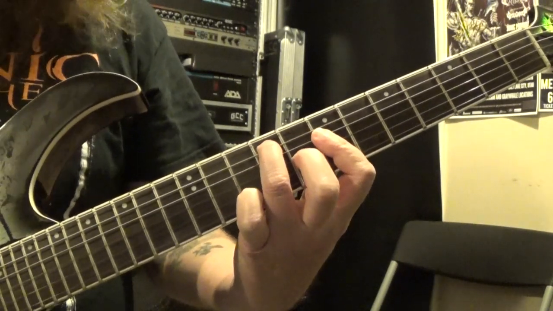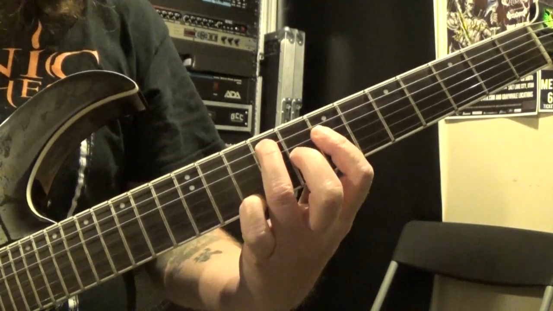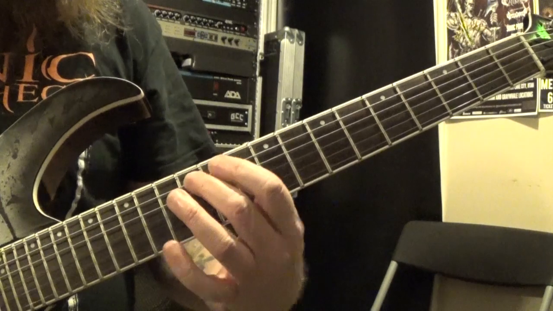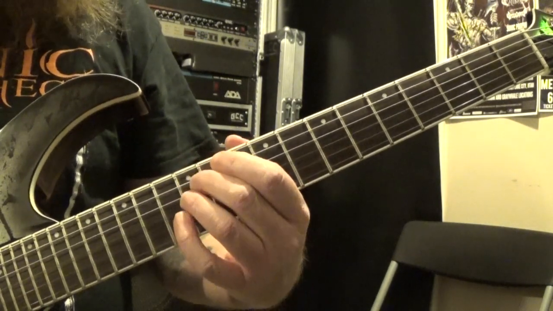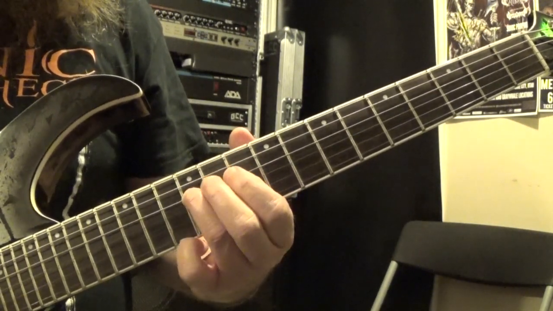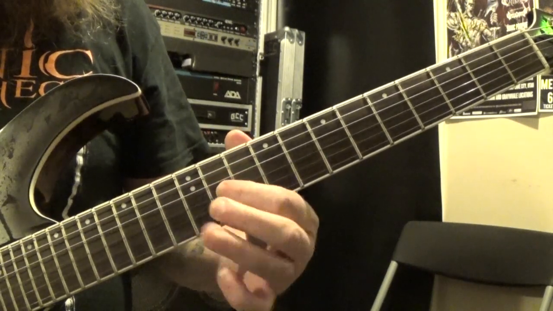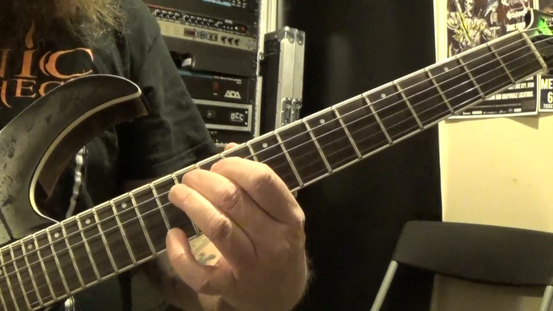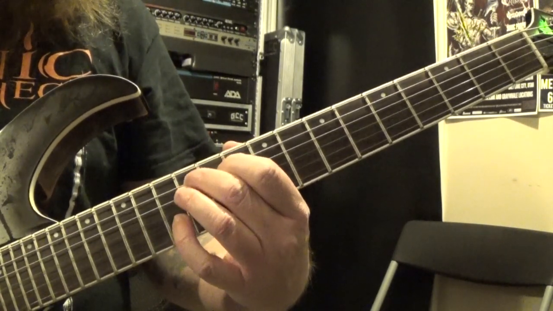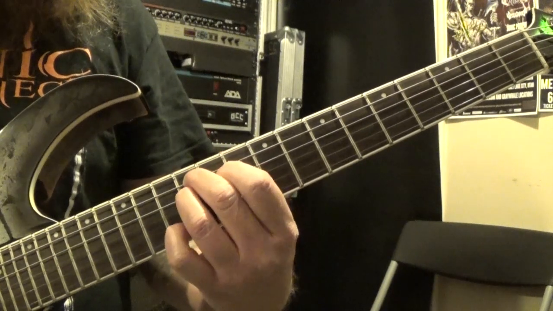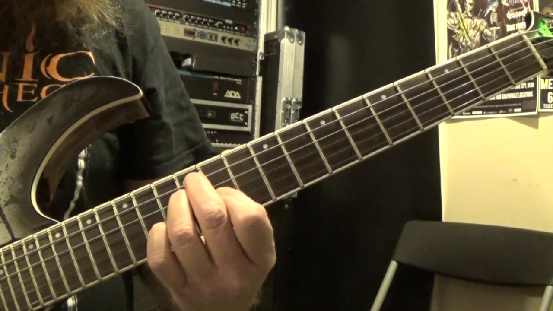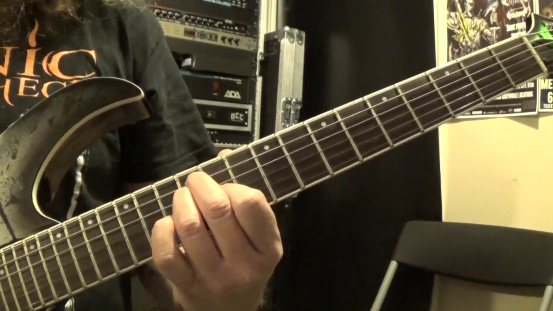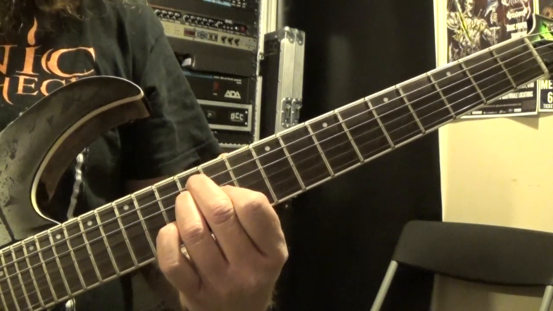And then for our second inversion, we move 1 and 3 up to the top, making 5 the lowest. So our 5th is A, our root is D, and our 3rd is F sharp. So this one looks like an E major chord shape. So we're on the 12th fret of the 5th string with our 2nd finger, 12th fret of the 4th string with your 3rd finger, and the 11th fret of the 3rd string with your 1st finger. And that is the second inversion.